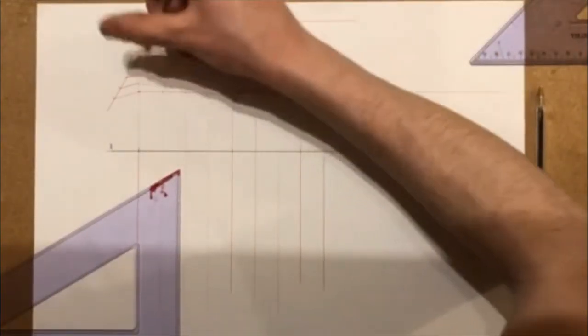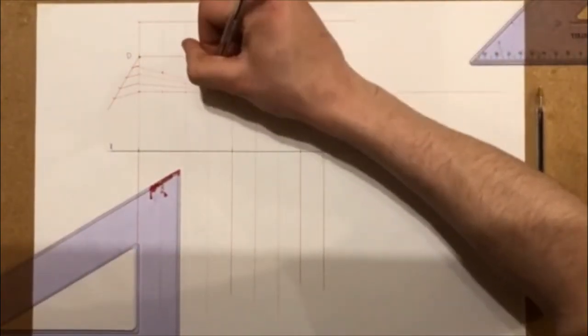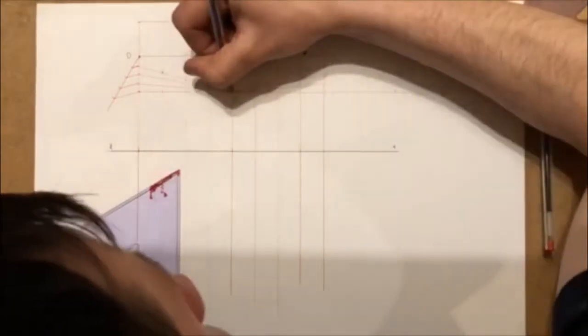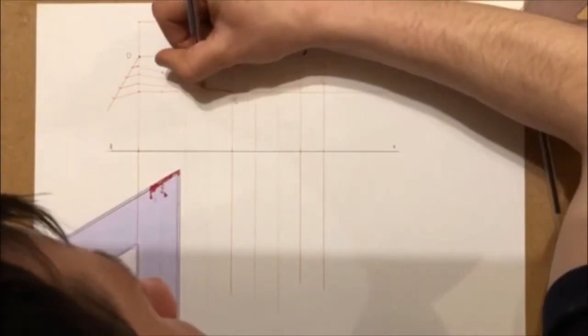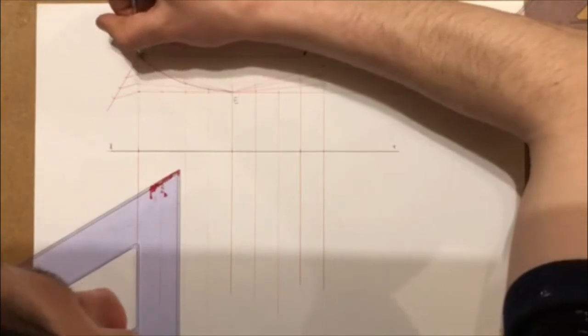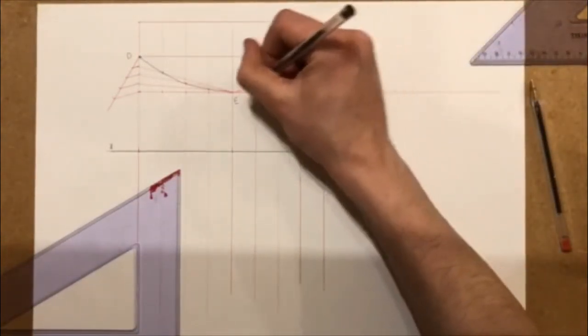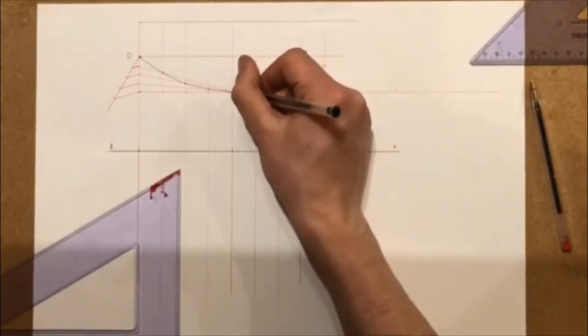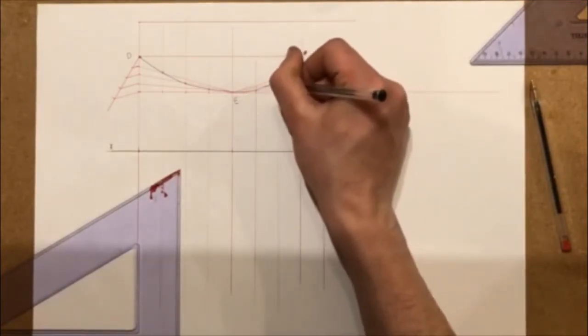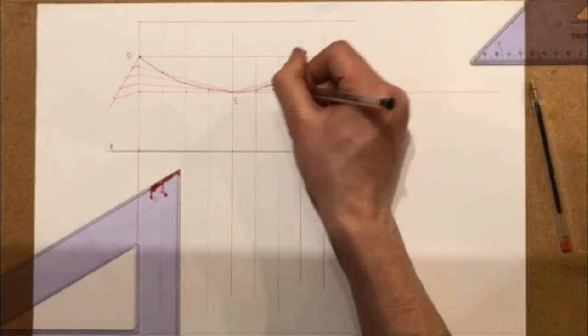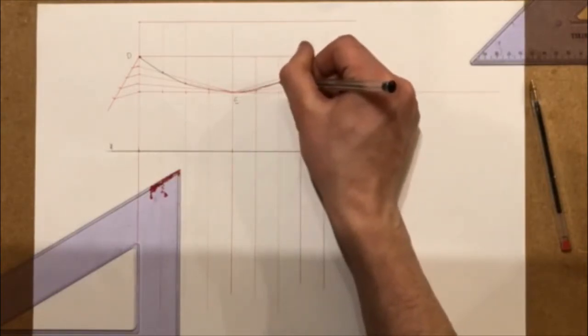So that's point 1, point 2, point 3, point 4, and back to E. Same on this side, 1, 2. That's actually where our F stops.